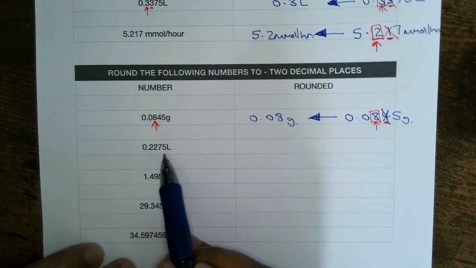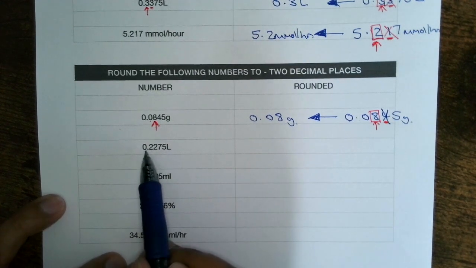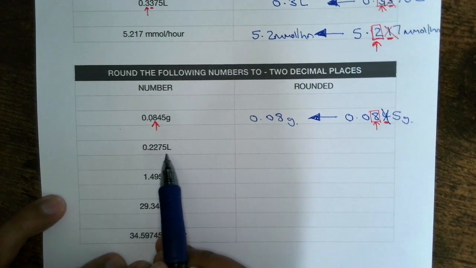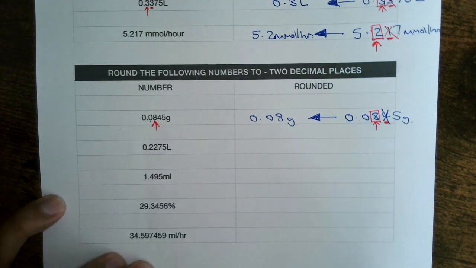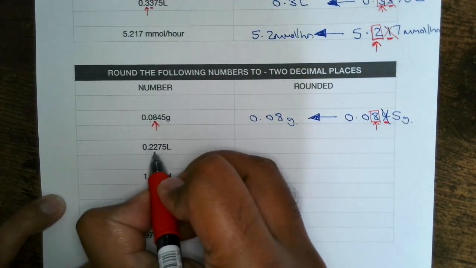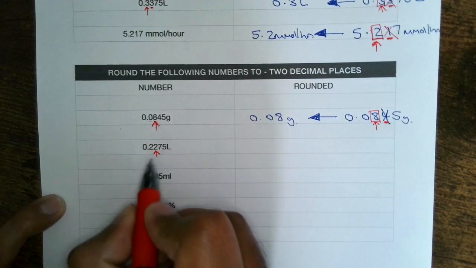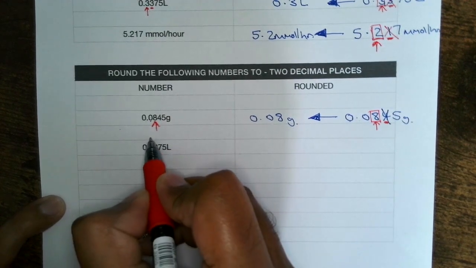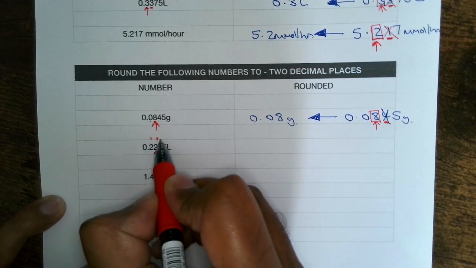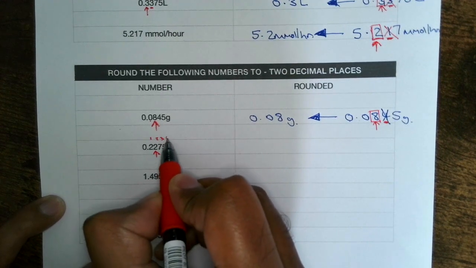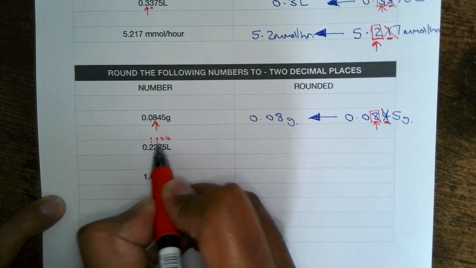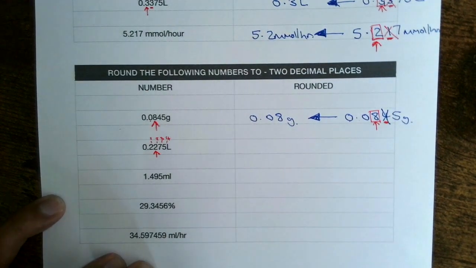Right, so let's have a look at the next one. You've got 0.2275 litres. You're going to find the second decimal place. That's the second decimal place. So after the decimal, that's my first decimal place, that's my second decimal place, that's my third, and that's my fourth. Just going to draw some little lines to show you.